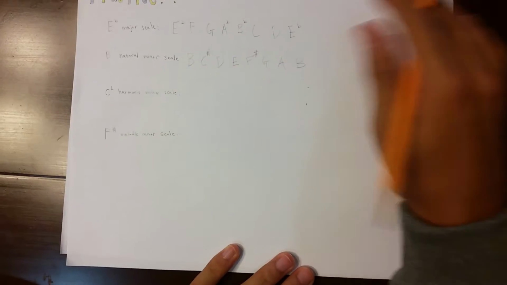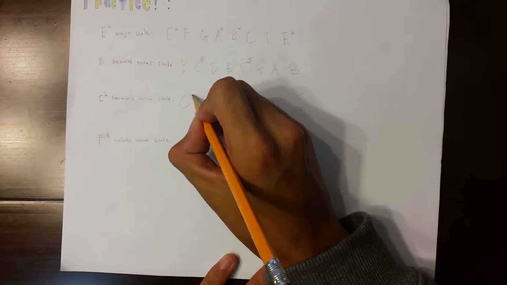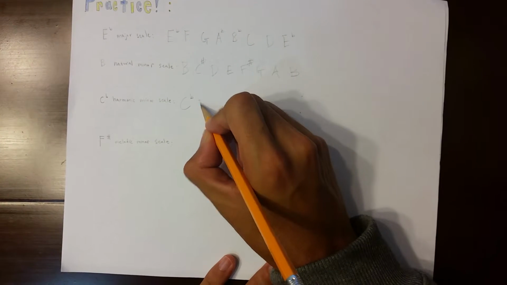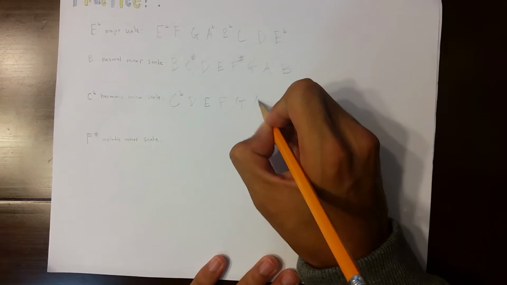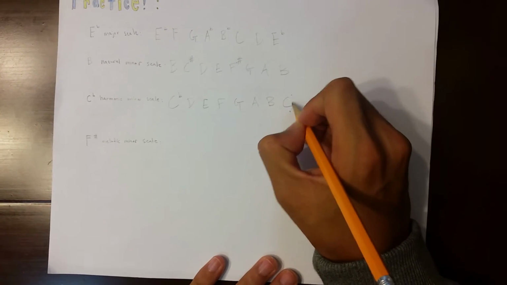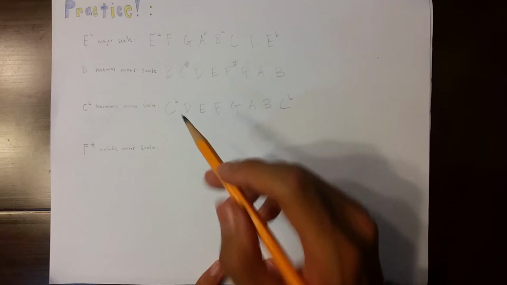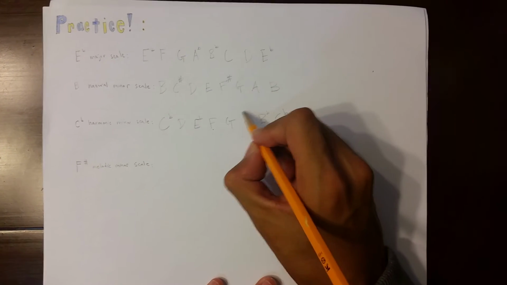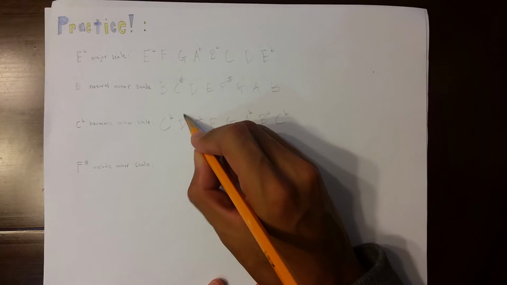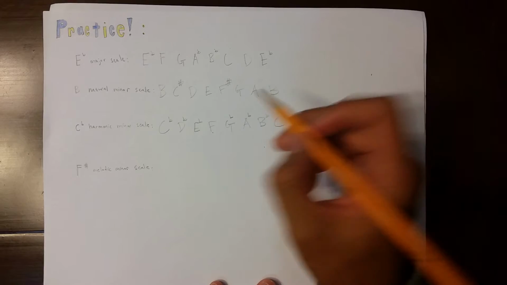Let's look at the C flat harmonic minor scale. So again, we're just going to construct the naked scale. C flat, D, E, F, G, A, B, C flat. And we know from the circle of fifths that C flat has 7 flats. B flat, E flat, A flat, D flat, G flat, C flat, and F flat.